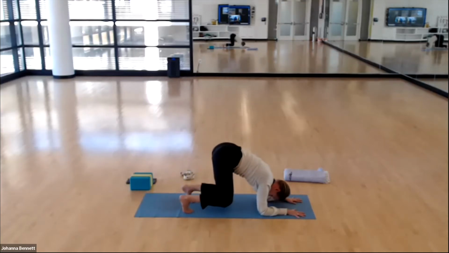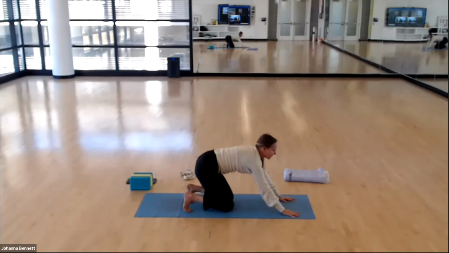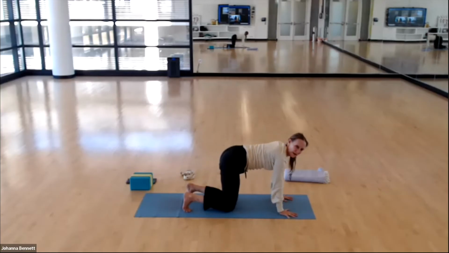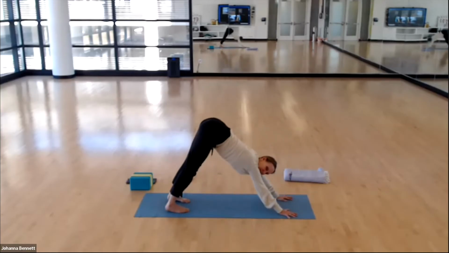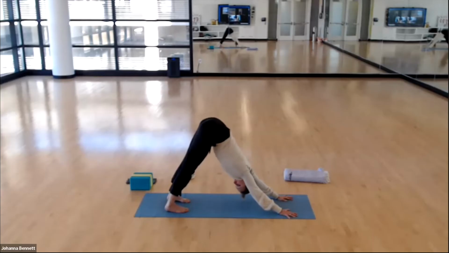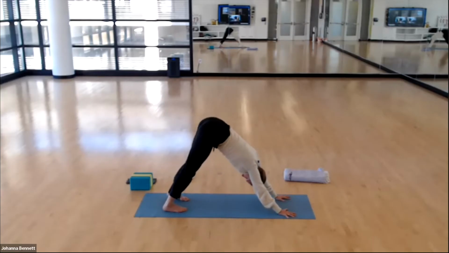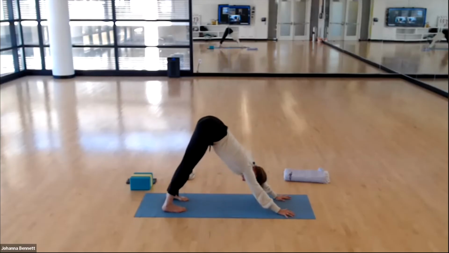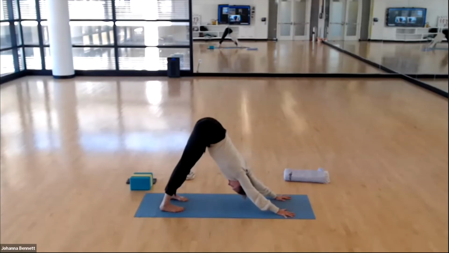Good, and then let's release down. And then bring the elbows up, palms flat now, curl the toes, lift into the downward dog. Good, pressurize the heels down, turn your inner thighs back. Allow the outer arms to stretch towards the outer knees.